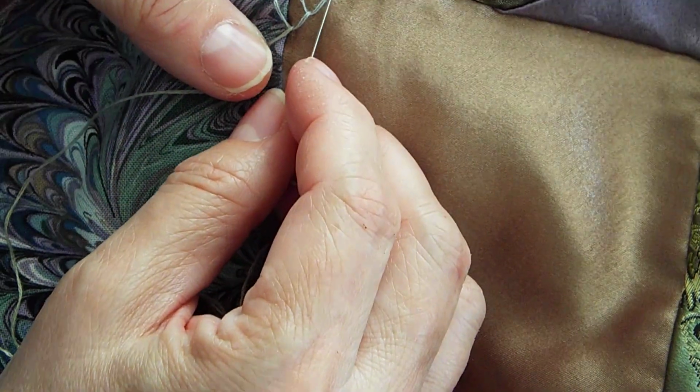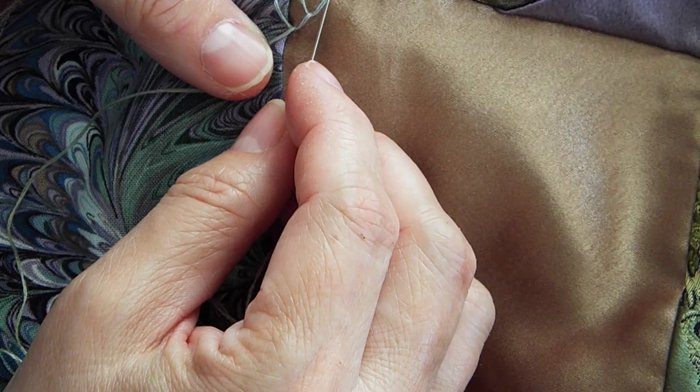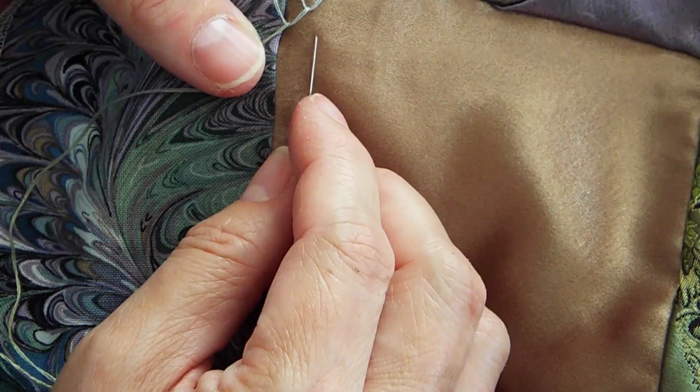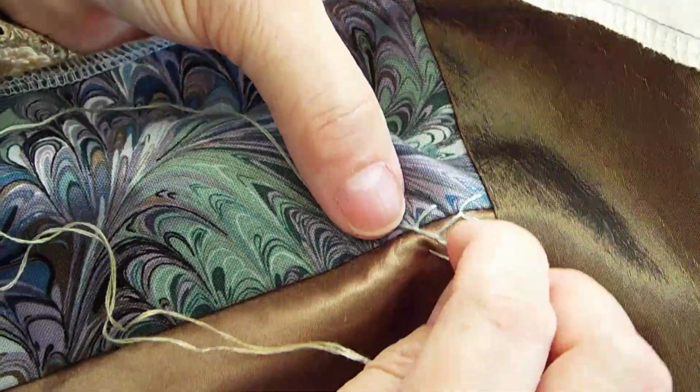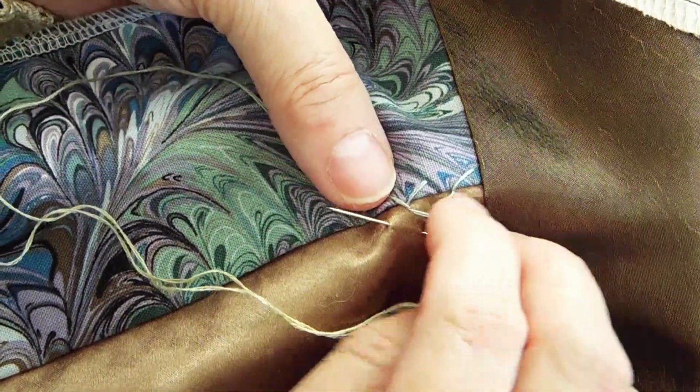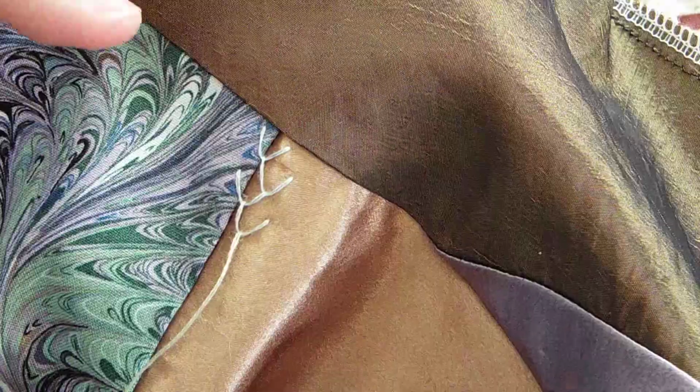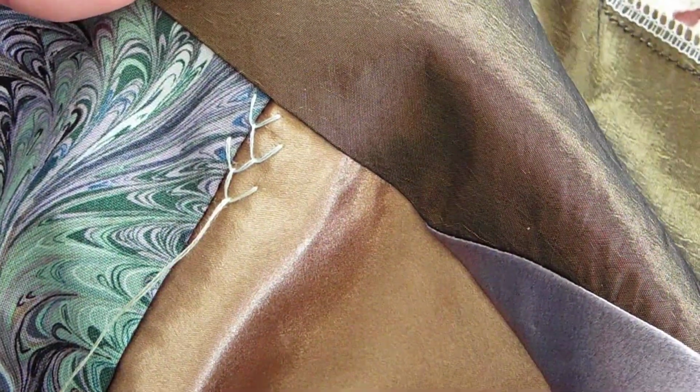So this will be your guide here, and this is your guide here. So you're going to come right over there, and you are going to do like that. So basically you're just making connected V's back and forth, back and forth, all the way down. So, okay, that didn't take nearly as much time as I thought it was going to. But anyway, so that's how you do your feather stitch.